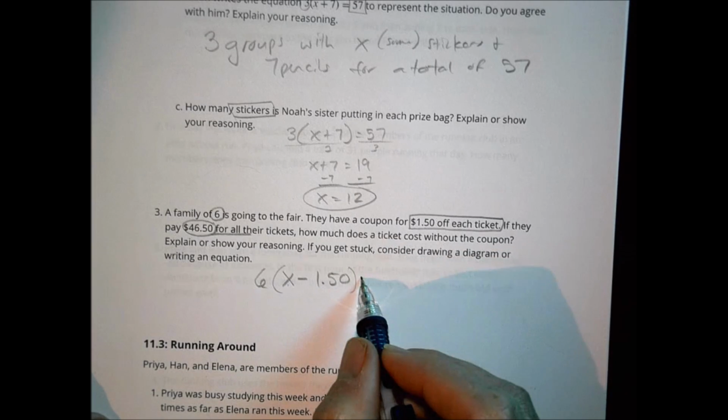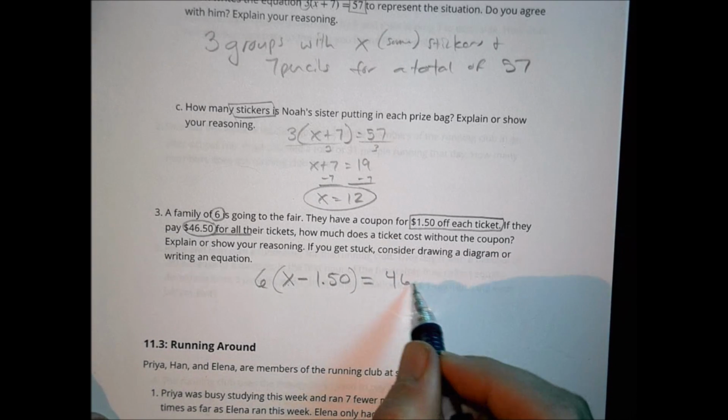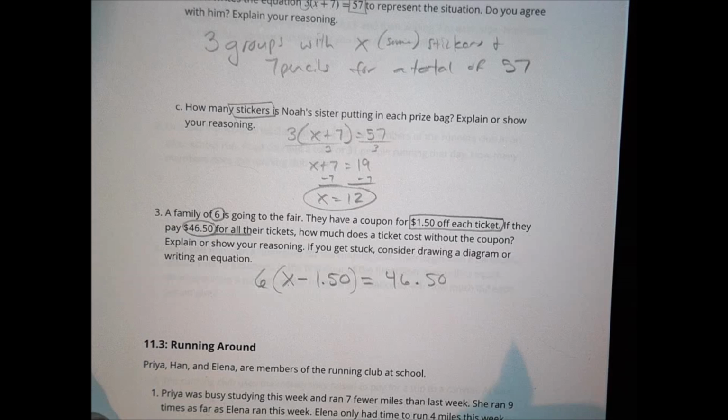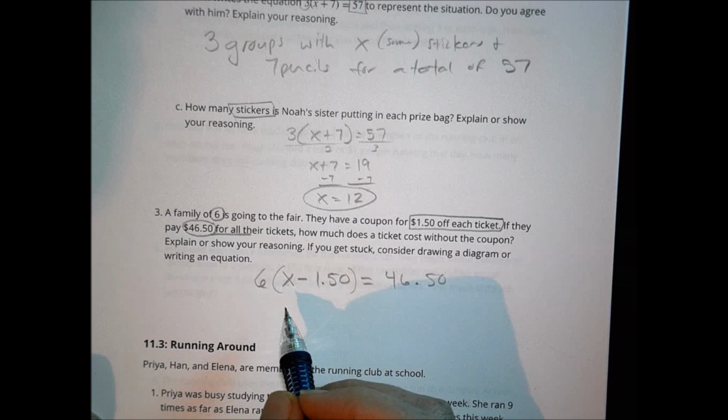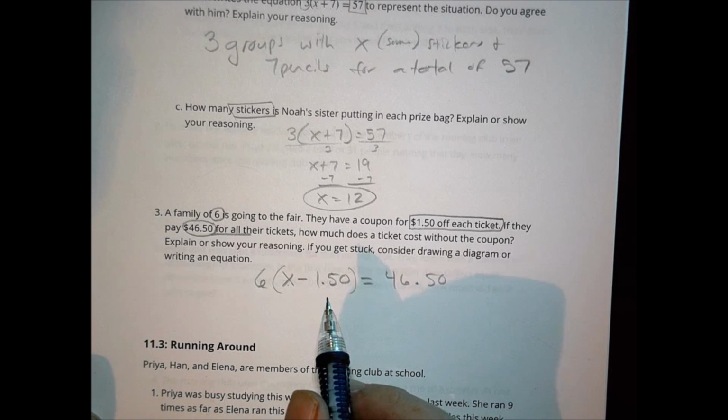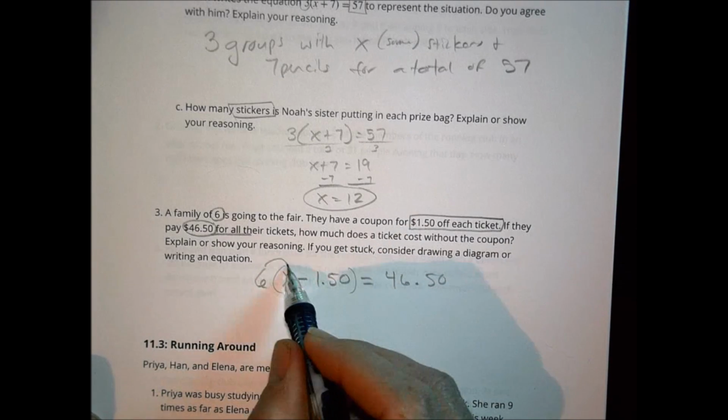Now in total, that family is going to pay $46.50. It would be something along those lines. That's an equation there. I could draw it as a tape diagram as well, but I'm not going to do it for now. Okay. So how much does the ticket cost without the coupon? That's going to be solving for X. So to solve this one here, we can distribute and distribute.